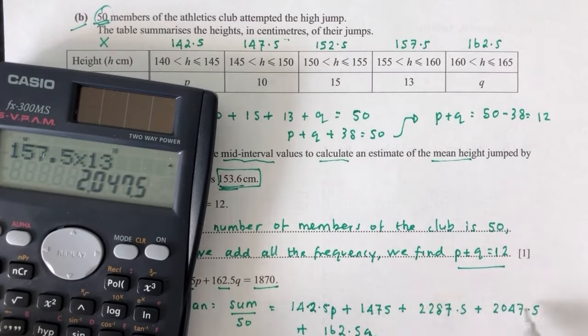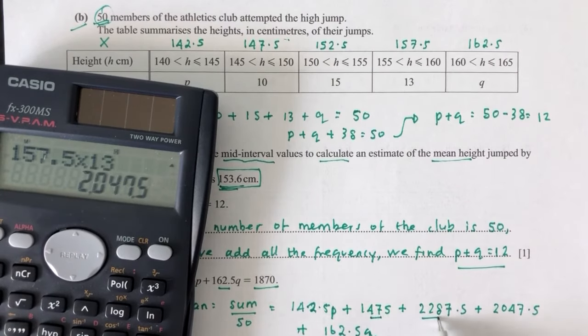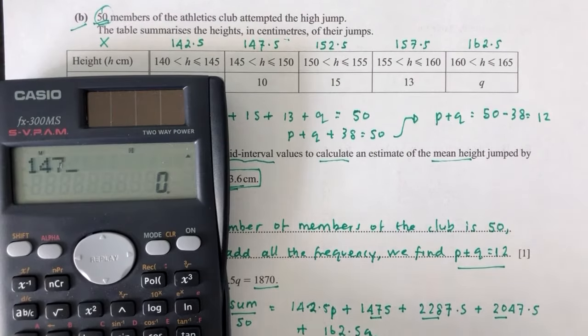So let's first evaluate this sum here, this and this and this. So 1475 plus 2287.5 plus 2047.5, that will give you this.